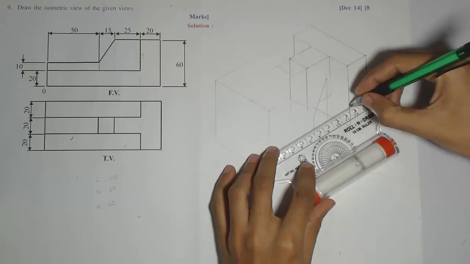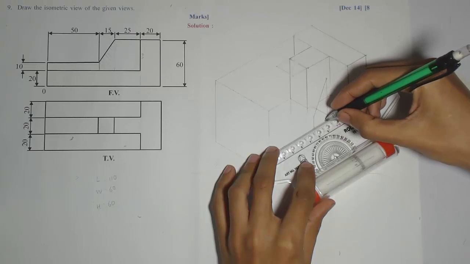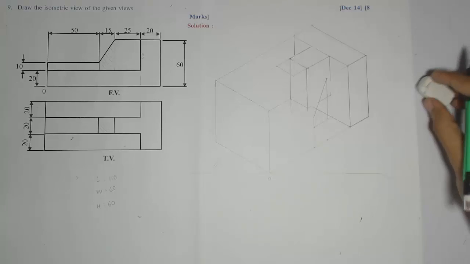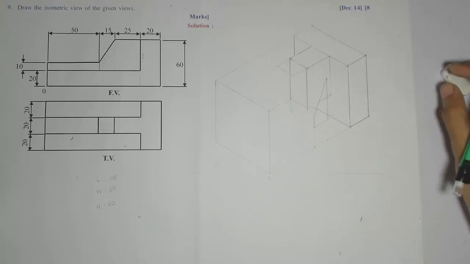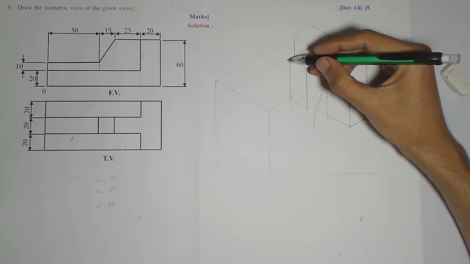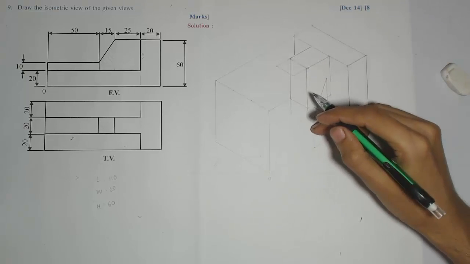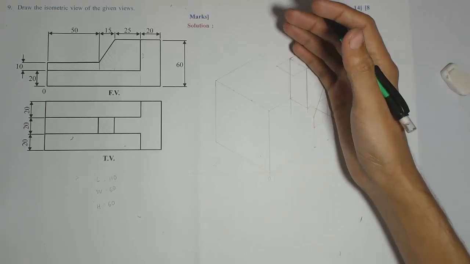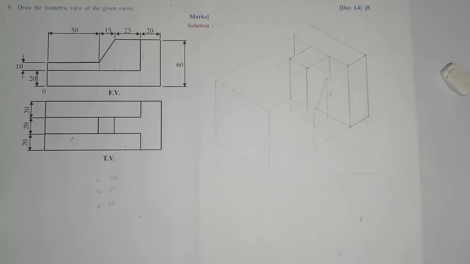So I will produce that rectangle to complete that. So now we have got two parts. First one is this and second one is this trapezium.